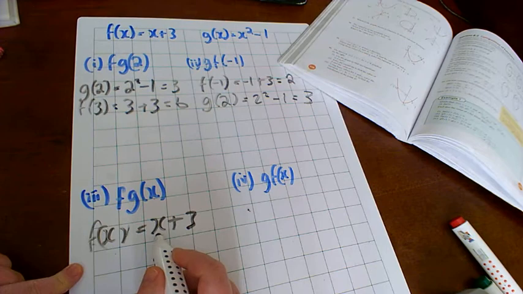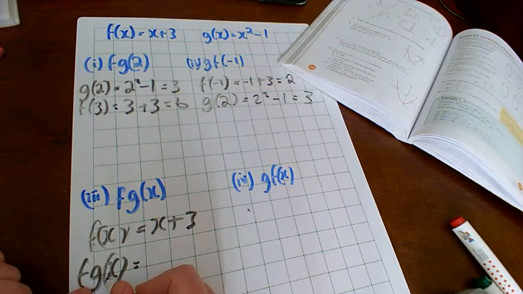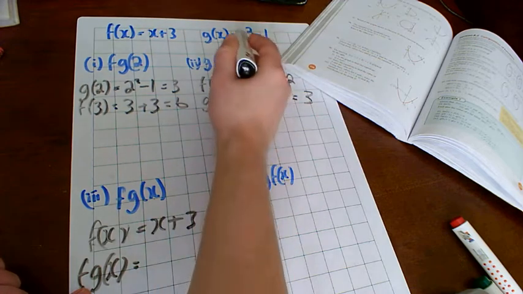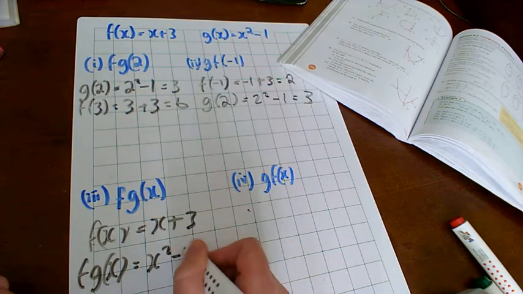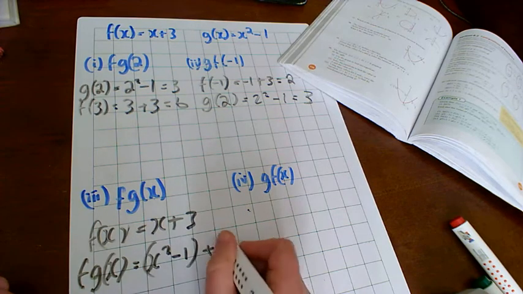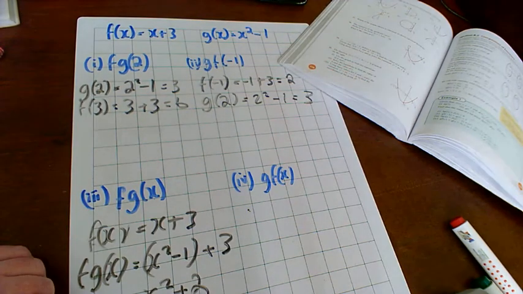But instead of the x, in f of g of x, I'm going to substitute the g of x, my whole function, into my f. So instead of an x, I'm going to put x squared minus 1. I'll just put that in brackets just to show you. Instead of the x, I put in my x function. And I just simplify that, and I get x squared minus 1 plus 3, which is x squared plus 2.